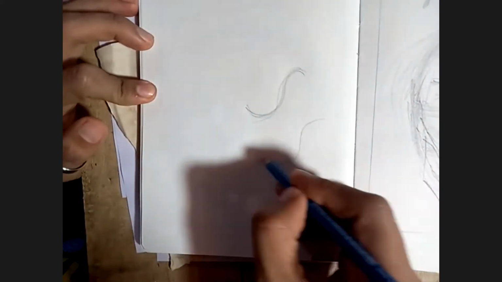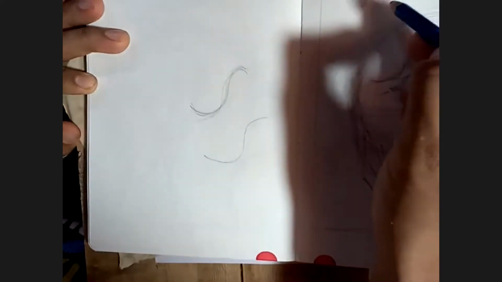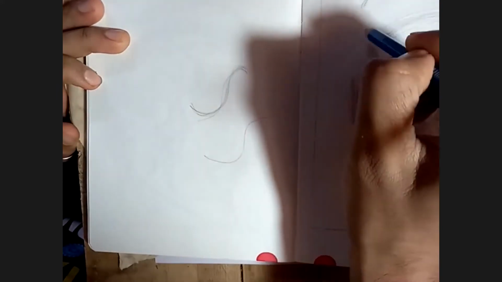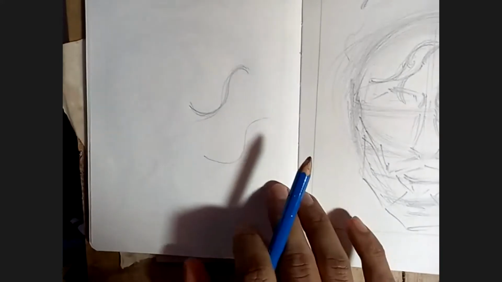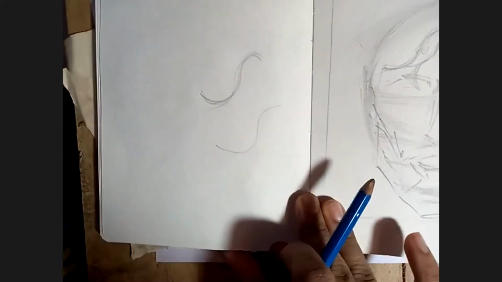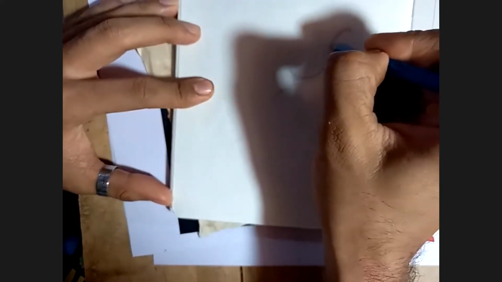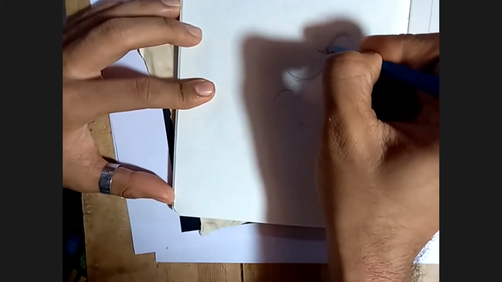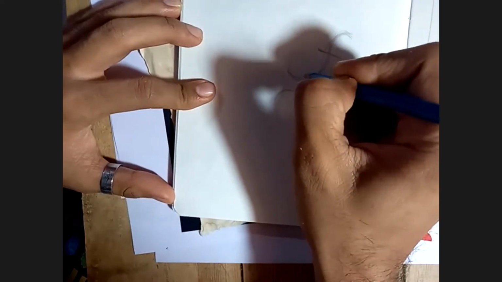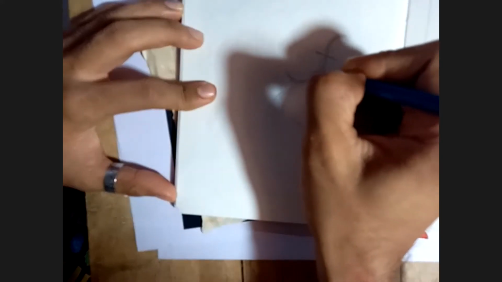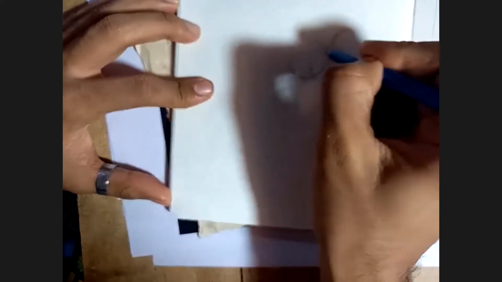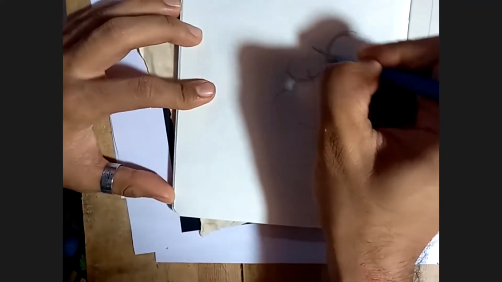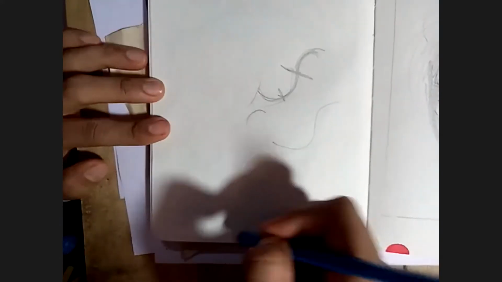Well, if you can draw like this, perfectly wavy, perfectly curly hair, without any second thoughts, brilliant. If not, what you can do is you can find separate arcs. See, here's one arc. Here could be another arc. And here could be another arc, or it could be two arcs. See, this is two arcs. Do you understand?